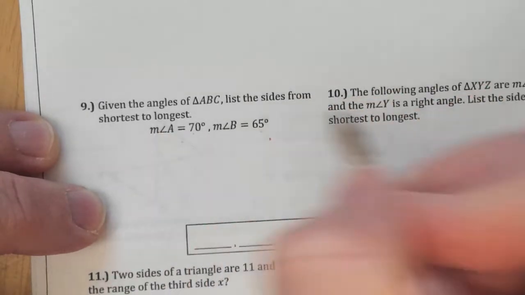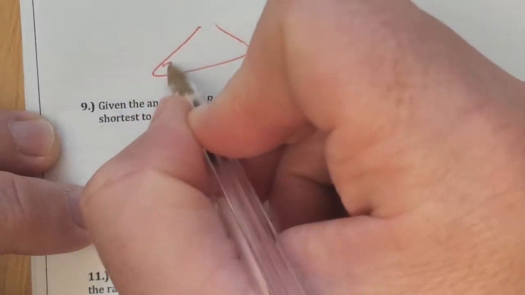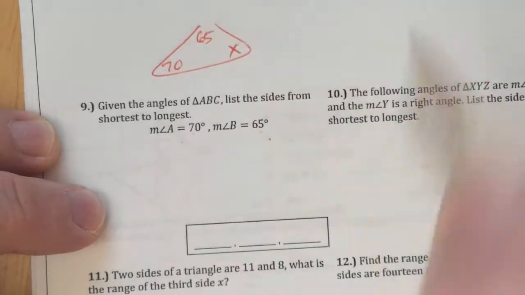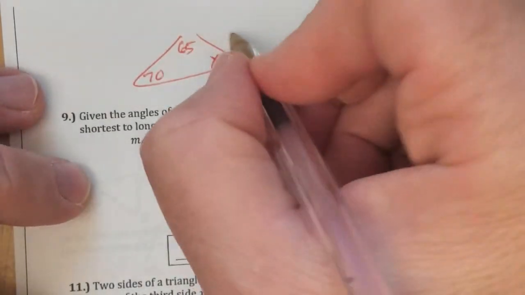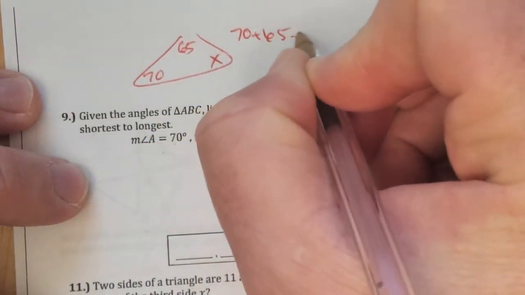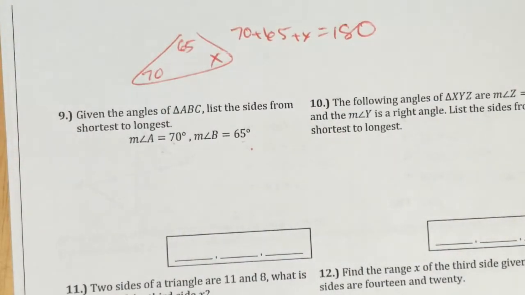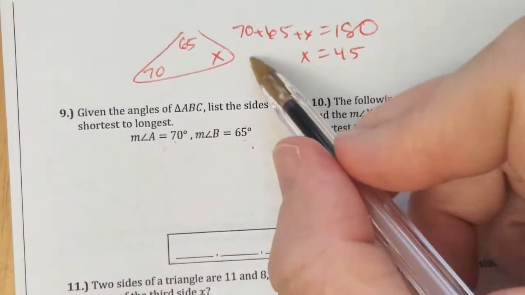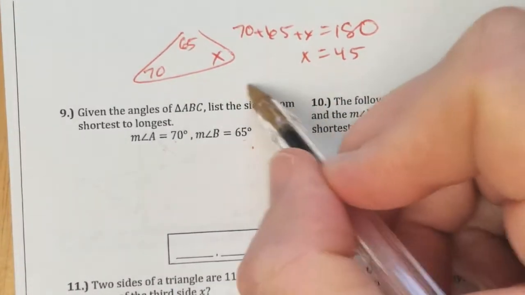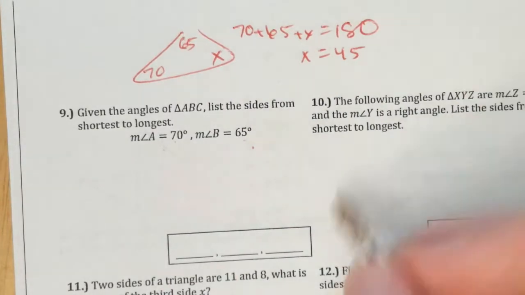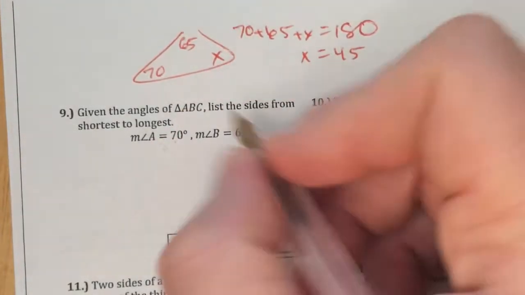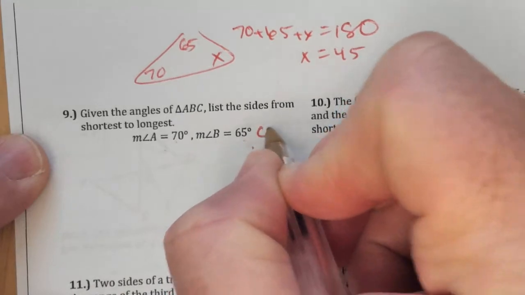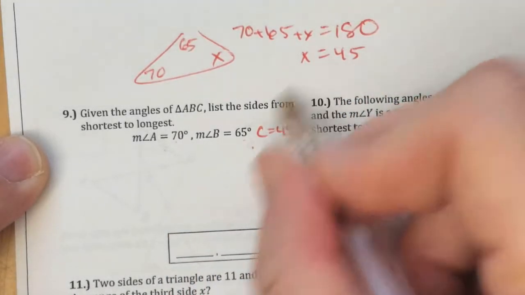I know that the 3 angles of a triangle, so if this is 70 and this is 65, what's that missing angle? That missing angle, I know that 70, 65, and X add up to 180. So 70 and 65, when I subtract that, X would equal 45. So I subtracted 70, I subtracted 65, I'm left with 45 right there. Okay, so with that little bubble thought out of the way, I know that angle C is equal to 45. So I went out and found that.